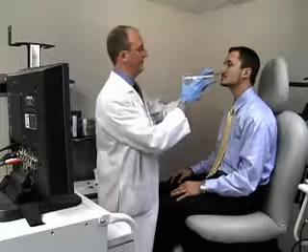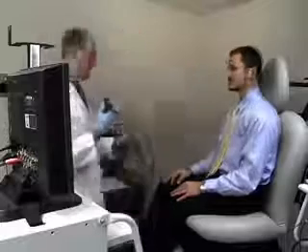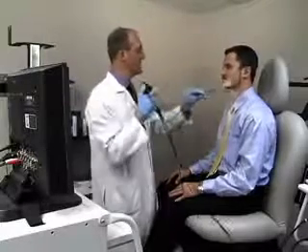Once the nose is adequately prepared, the procedure may begin. The patient is comfortably seated upright, again facing the examiner with his or her face at eye level.